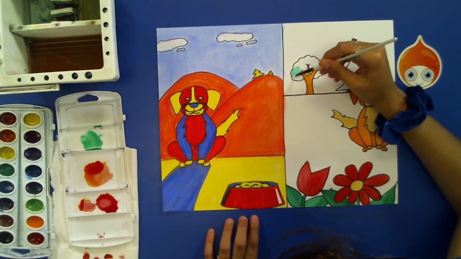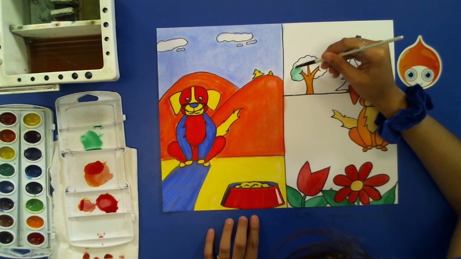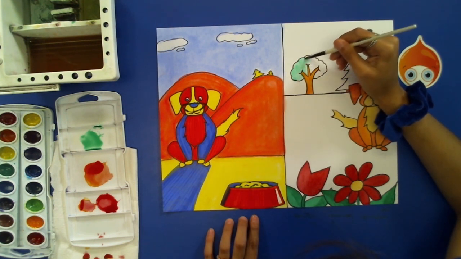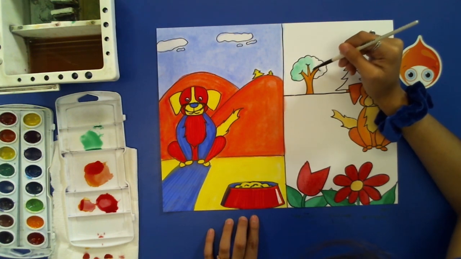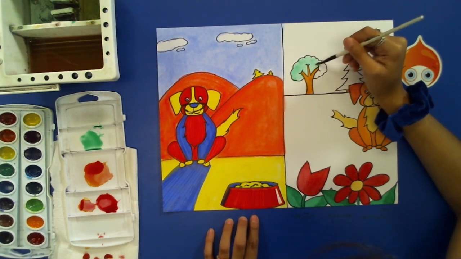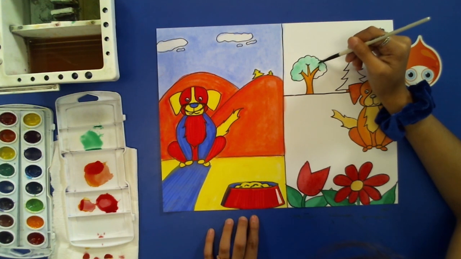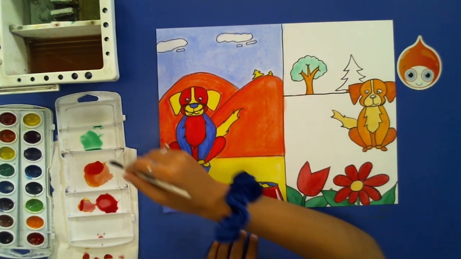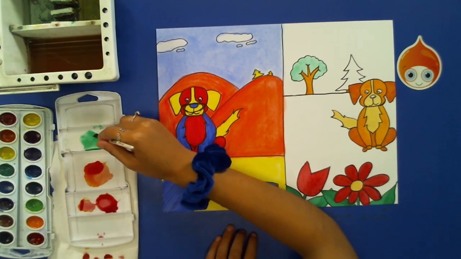Now I'm going to add some more water to my green here, because since it's in the background, we don't want it to be as dark as the green in the foreground, because what we see in the foreground is going to be always darker than what we see in the background. So my tree leaves are going to be much lighter because they're further away. They're not as bright.